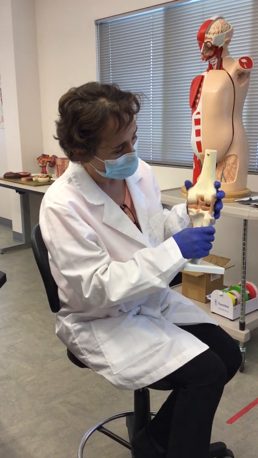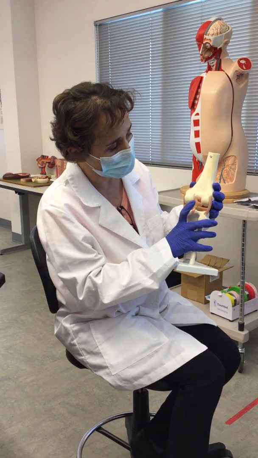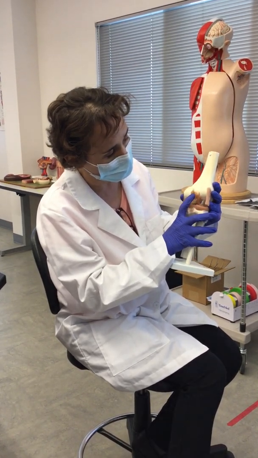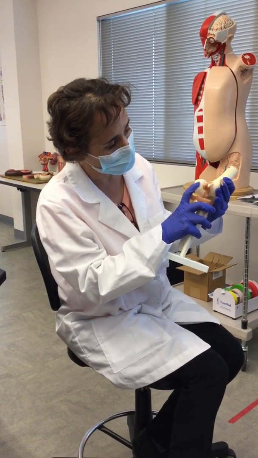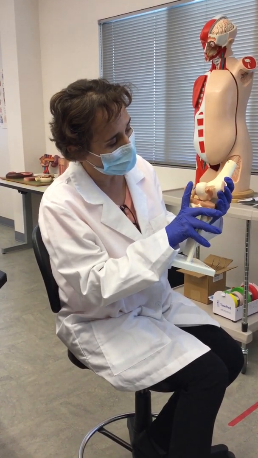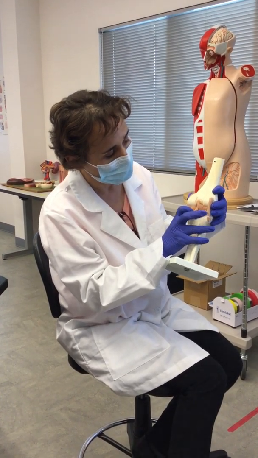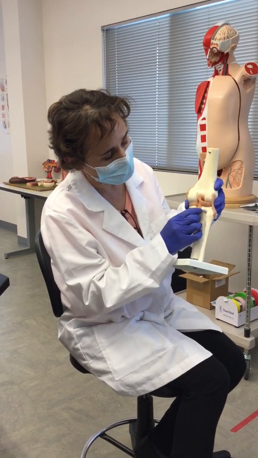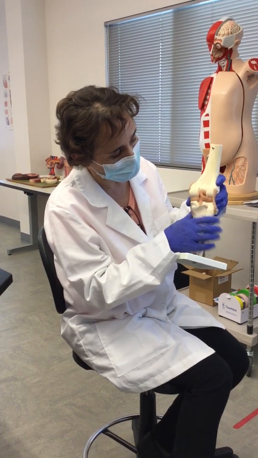It makes this connection, or this joint, with the medial and the lateral condyles of the tibia. And in order to stabilize the knee joint, we have the anterior cruciate ligament and the posterior cruciate ligament, which are these two. The posterior one runs between the medial condyle of the femur and the posterior edge of the tibia, in between the lateral and the medial condyles.